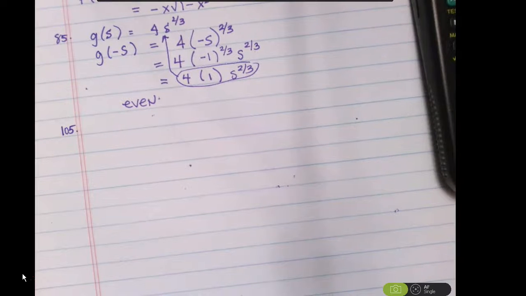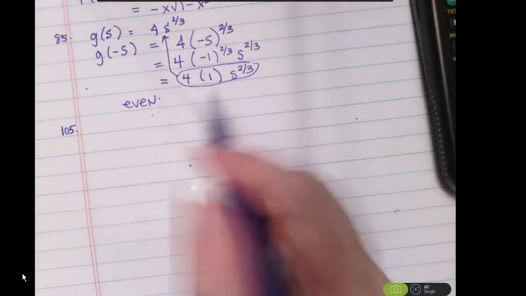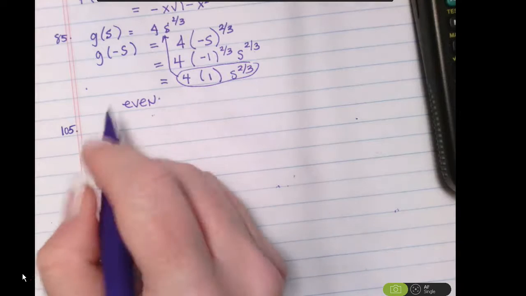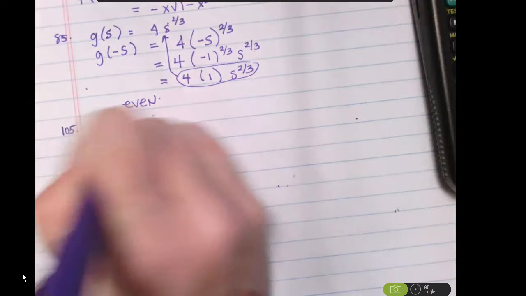Number 105 says, does the graph in exercise 20 represent x as a function of y? So let me go back and look at number 20. So number 20 is one of those sideways parabolas.